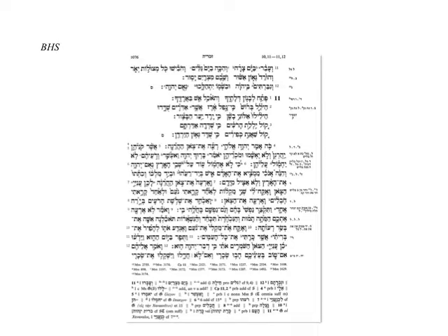The present purpose is to work with both the BHS critical apparatus and the BHQ critical apparatus for a problem in Zechariah chapter 11. And the nature of this problem appears to be an accidental scribal variant. So we'll try to determine what to do.